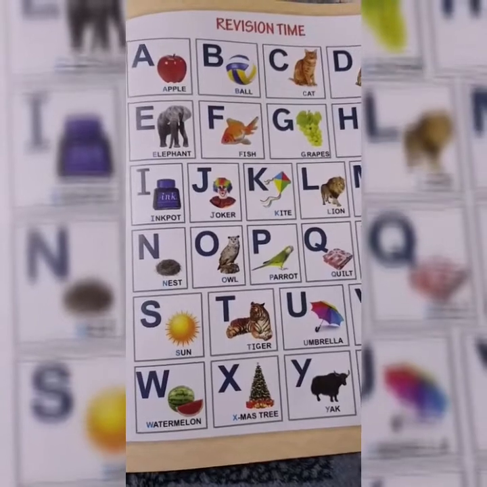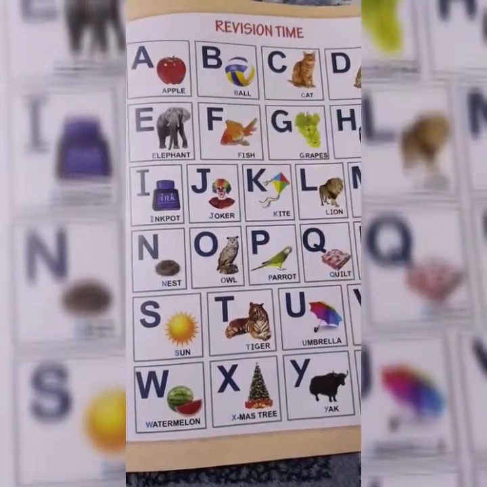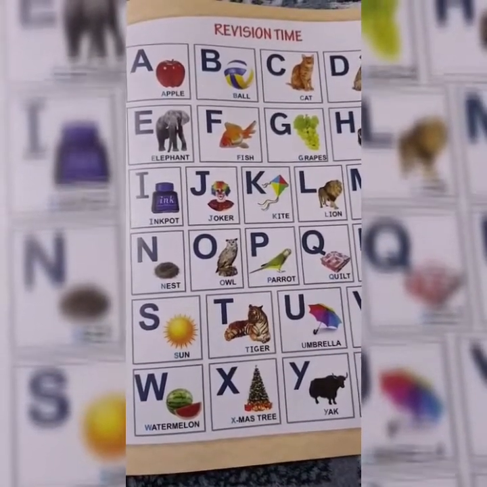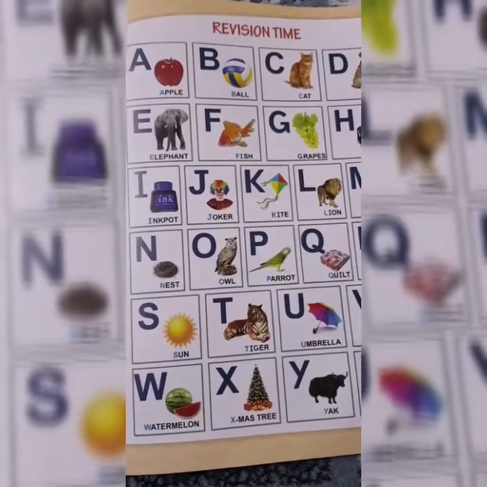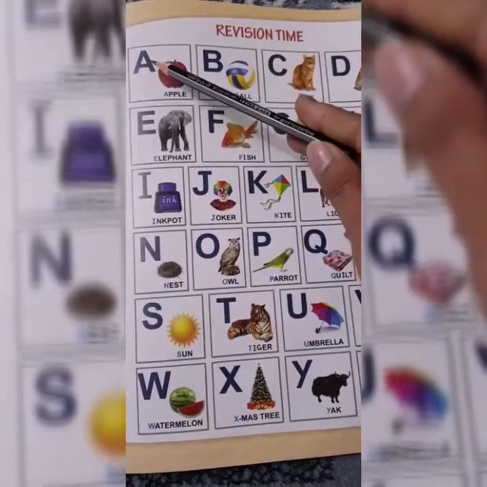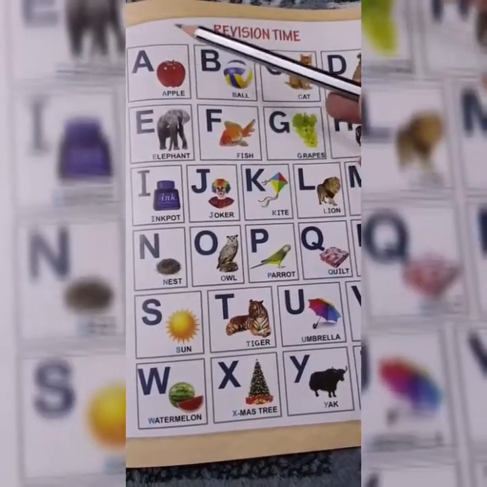A, sound a, apple. You can also learn the same picture identification with me. A, sound a, apple.